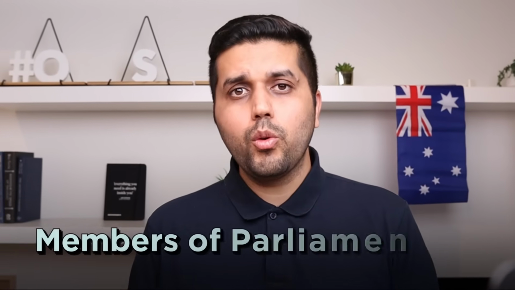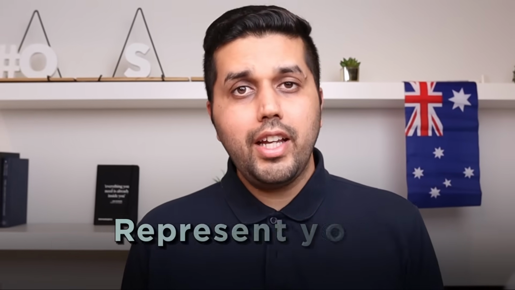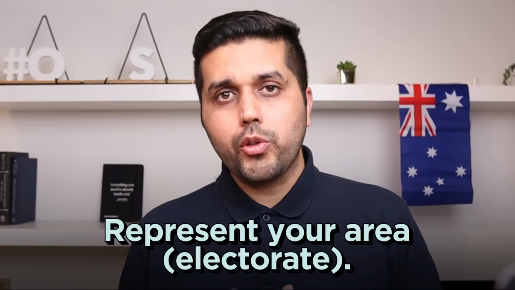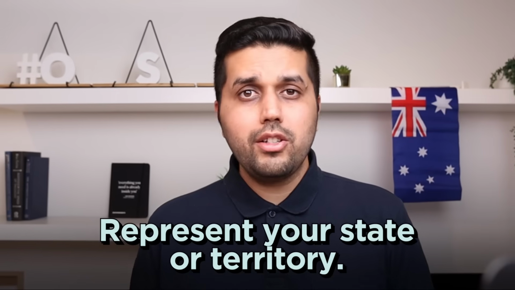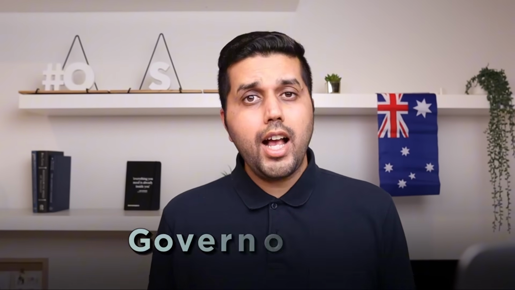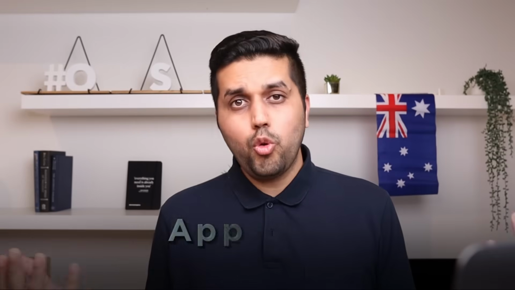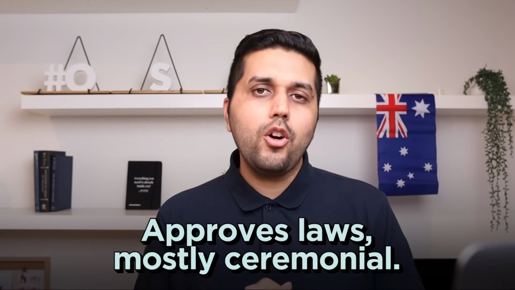Another important role is Member of Parliament, also known as MPs in short. They represent your local area or electorate. Then the senators, who represent your state or territory. As I mentioned, there are 12 from each state and then 2 from each territory. And last but not the least, the Governor General, who approves laws and does most of the ceremonies, including the inauguration ceremony of a Prime Minister.